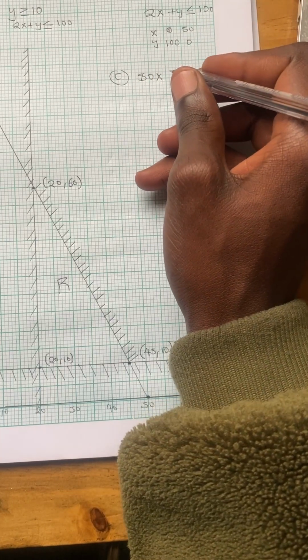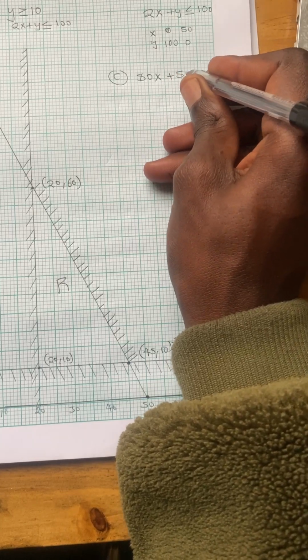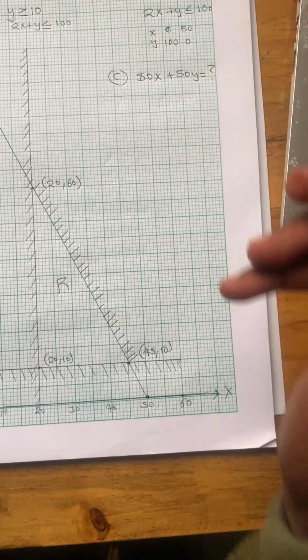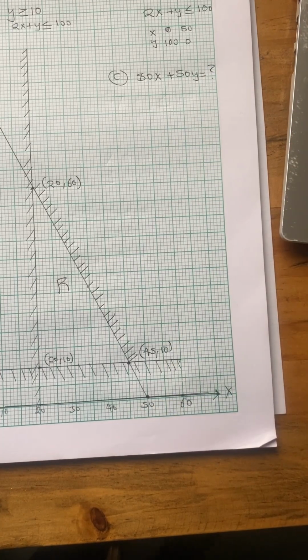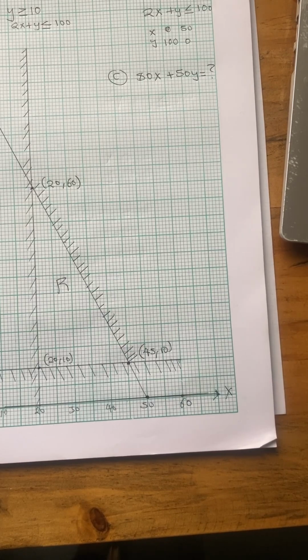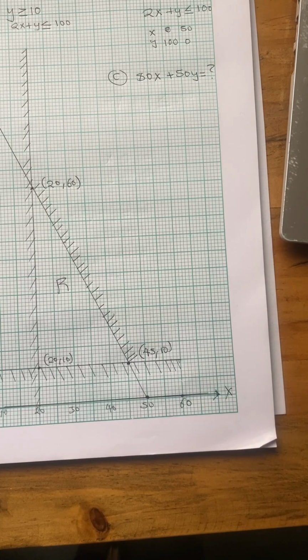And for B, we are told it's 50 kwacha, so 50y. So we don't know how much the profit will be. Now, how many products of each type can be made to maximize profit?